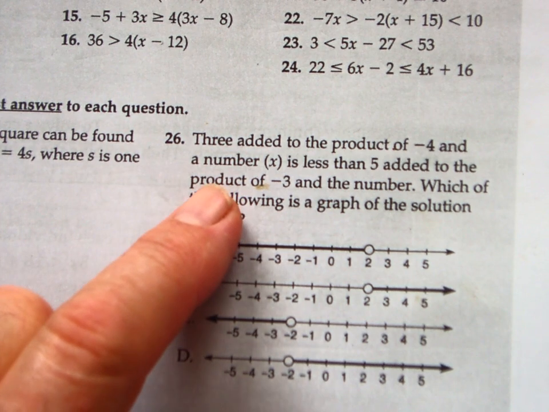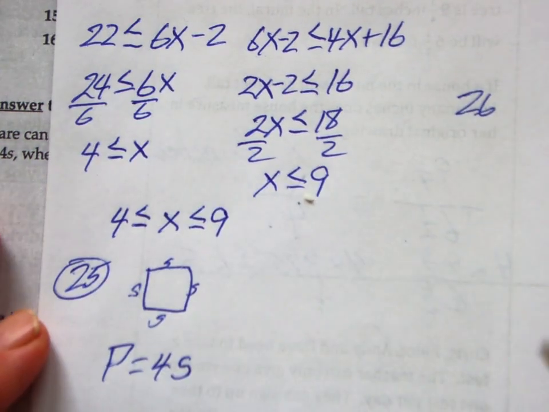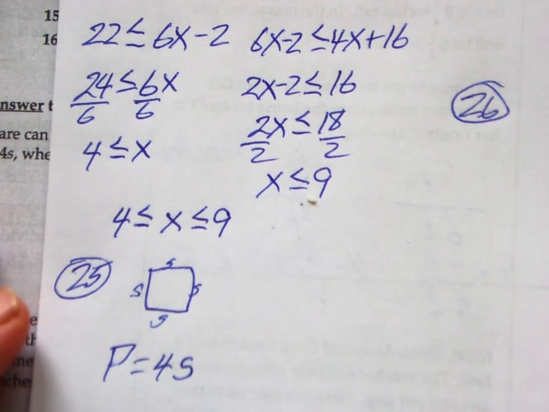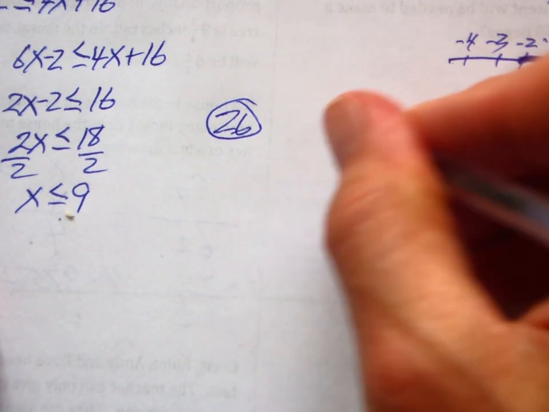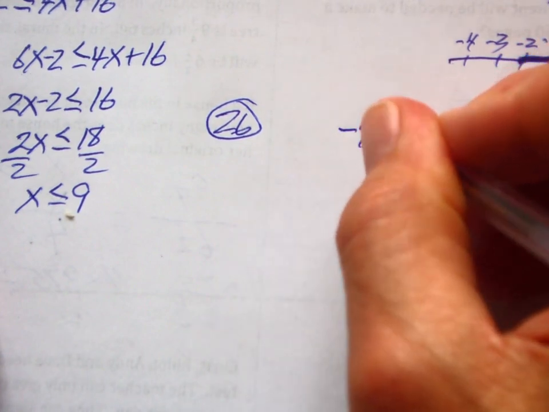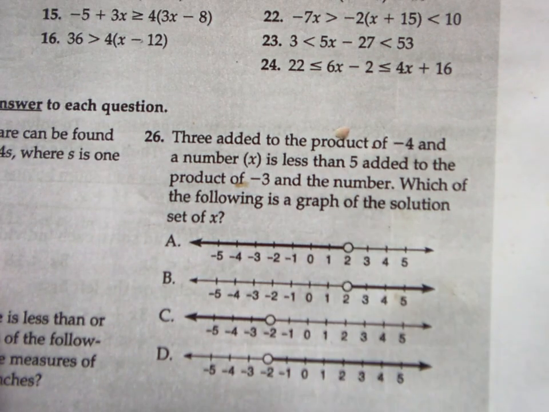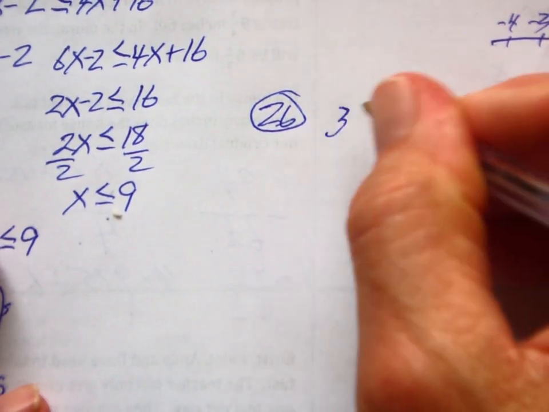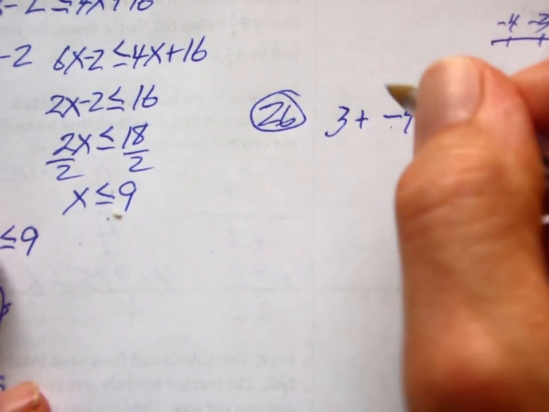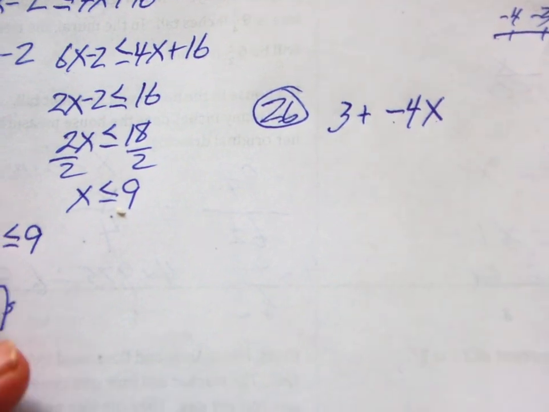3 added to the product of -4 and a number. The product means multiply, -4 and the number, and it says 3 added to that. So 3 plus -4x, or I could put -4x plus 3, really.